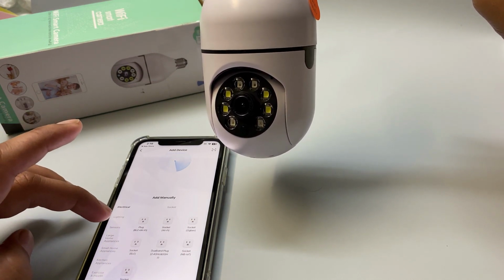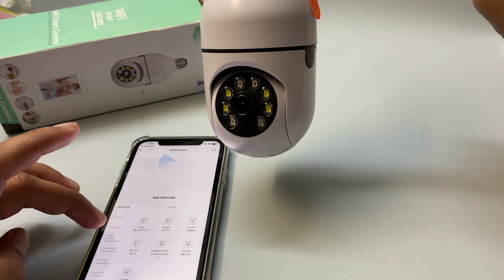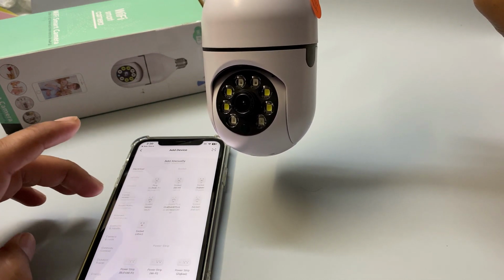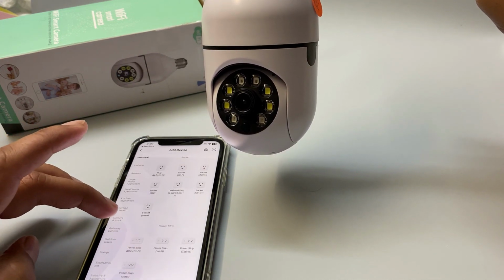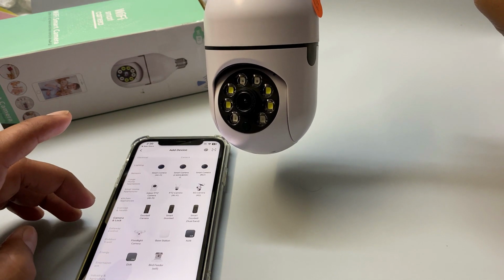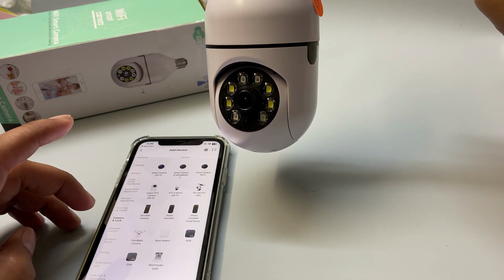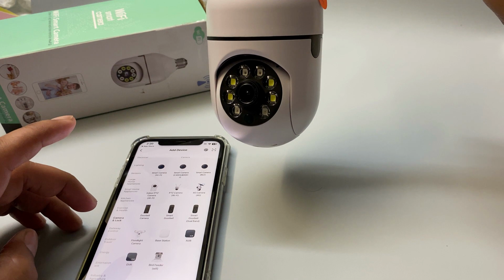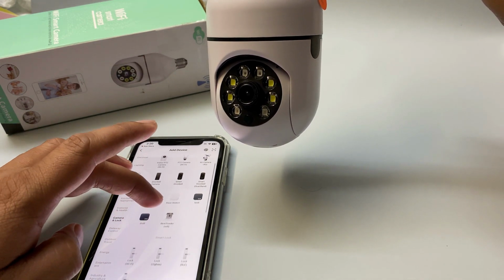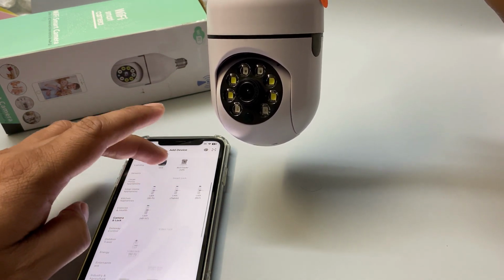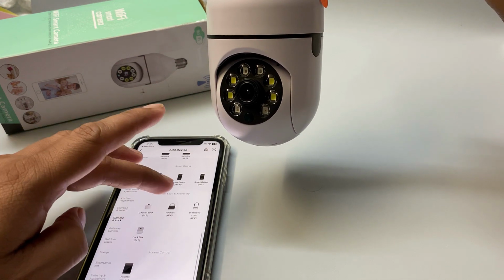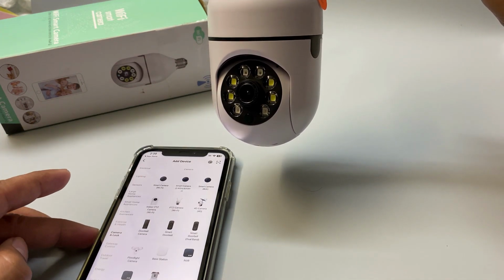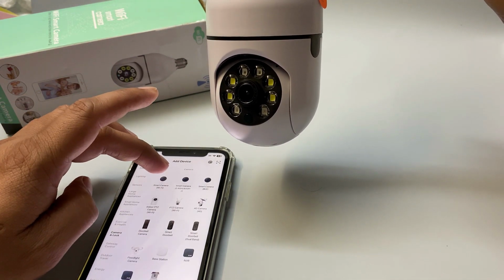If you want to add lighting, then choose that one, but we want to add the camera, so choose camera. And we want to choose the model, so what type of camera? This one. Smart camera.